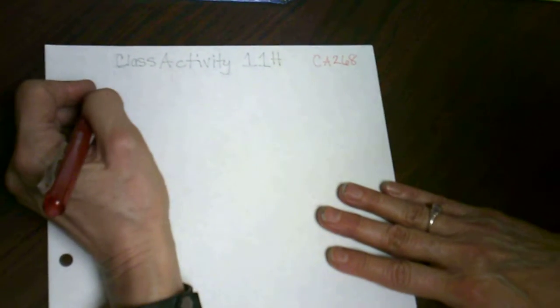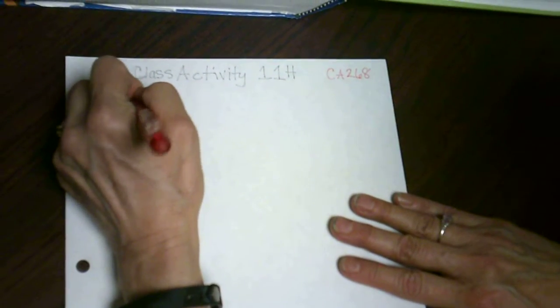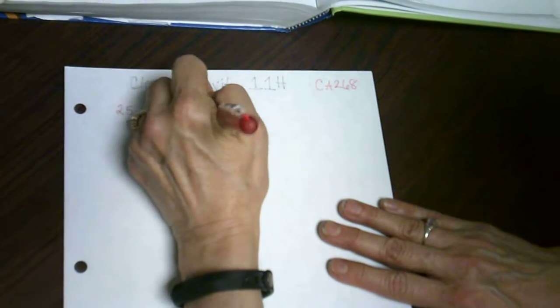All right, this is class activity 11H. It's on CA 268. So I will be going over some of the problems from that. All right, now you notice there are two methods given. I'm really just basically going to go to the second method, and we are going to convert 25 meters to yards.